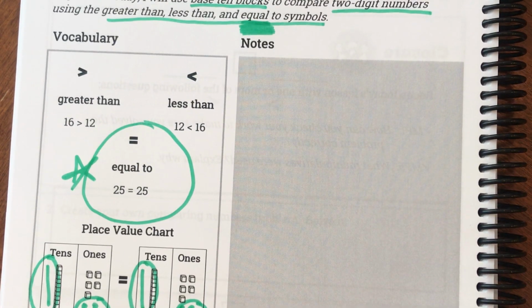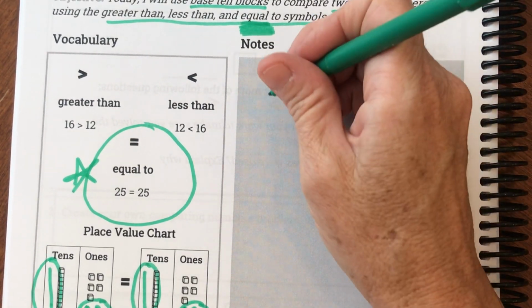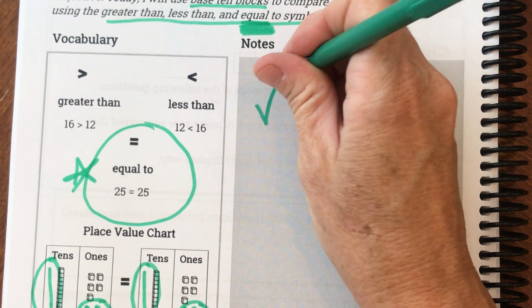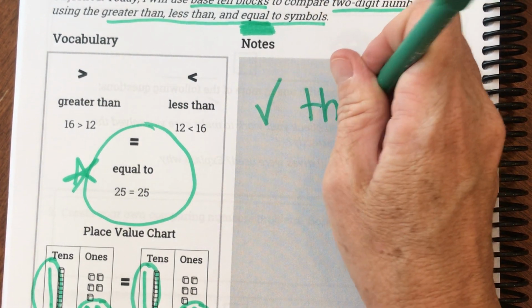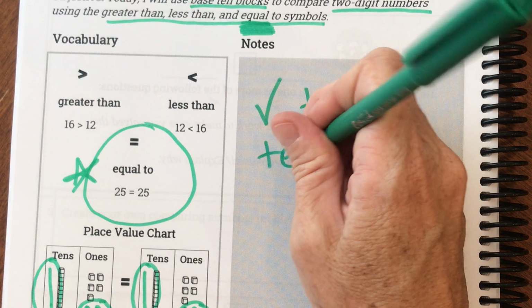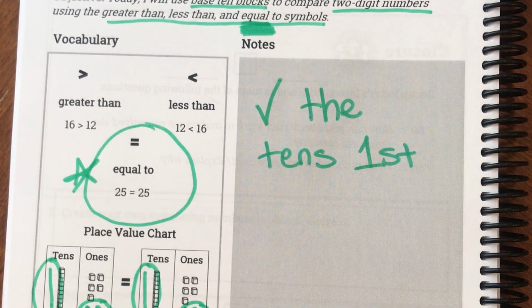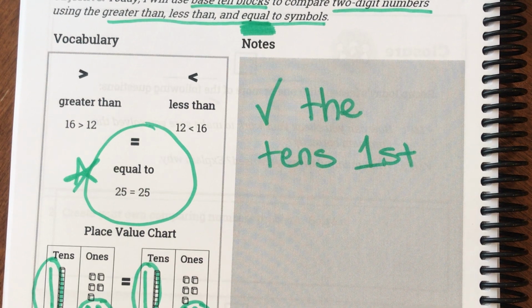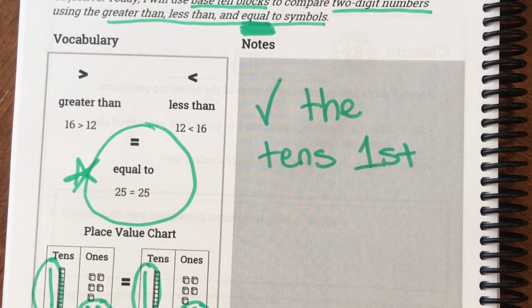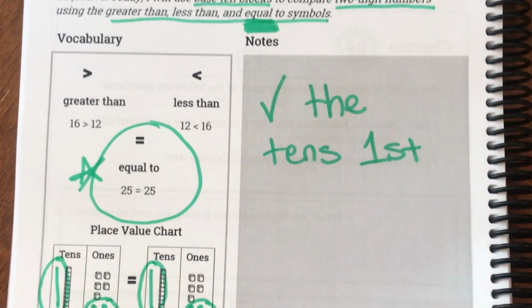Just like when we did this before, what do we always do? We are going to check the tens first. We're always going to check the tens first. So just like we've been doing, we need to check our tens before we check our ones. And then we only need to check the ones if the tens are the same. Okay, so I'm going to get started with this. If you want to put your pencil down and watch me for a moment.